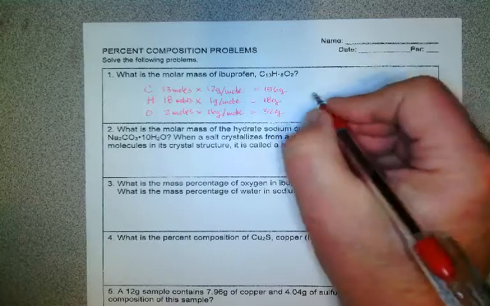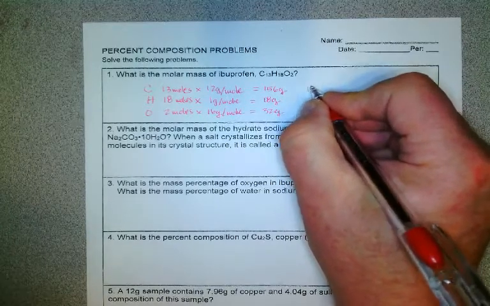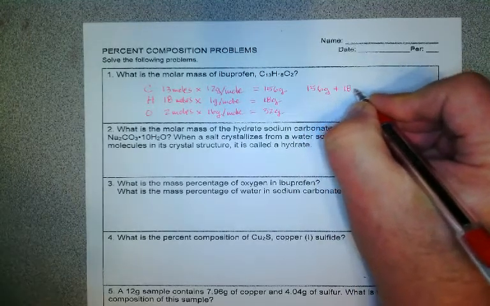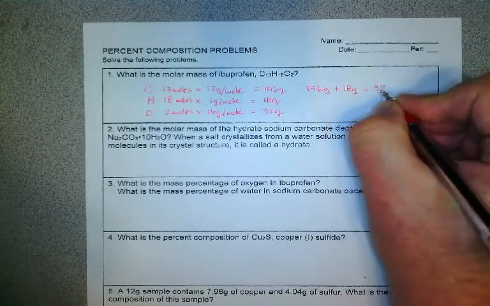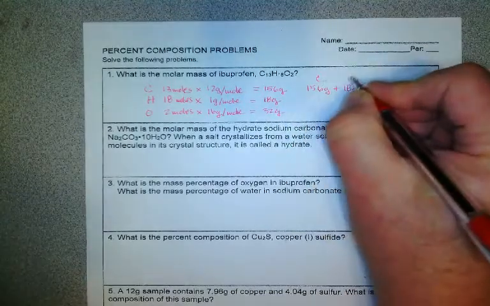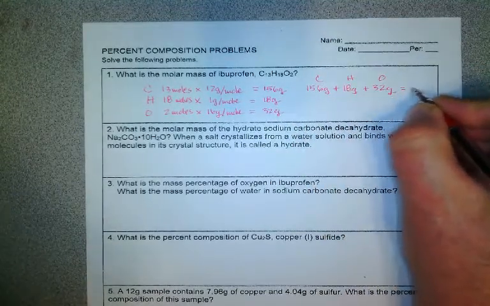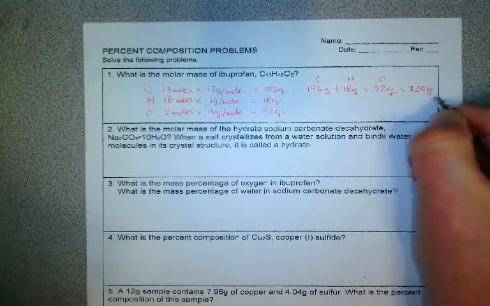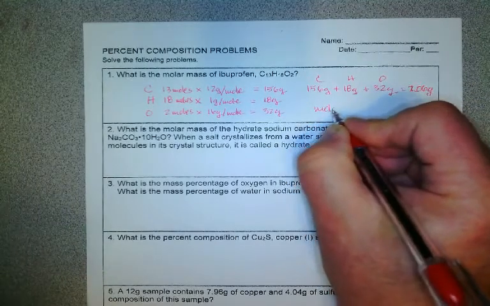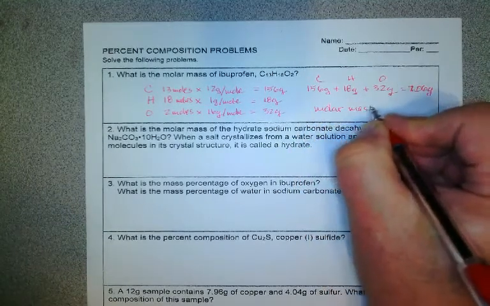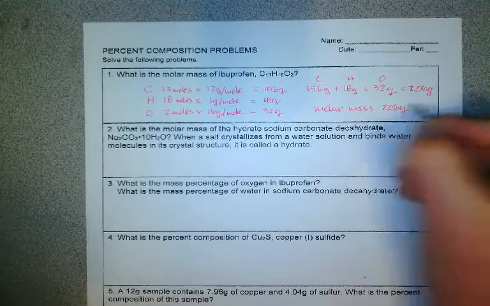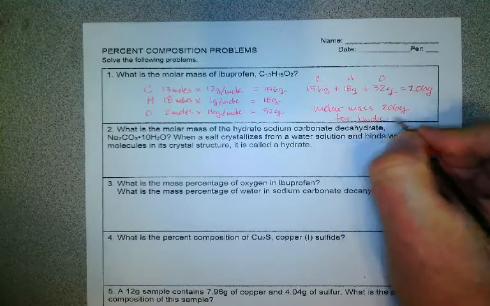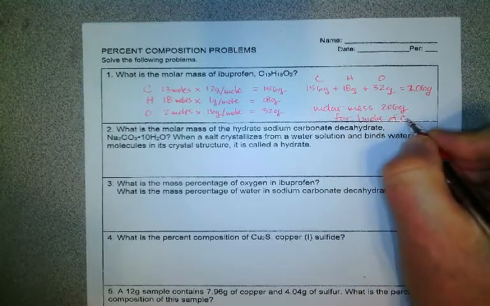Now, adding that all together for the carbon and the hydrogen and the oxygen. So carbon, hydrogen, oxygen gives us 206 grams. So molar mass is 206 grams for 1 mole of ibuprofen.